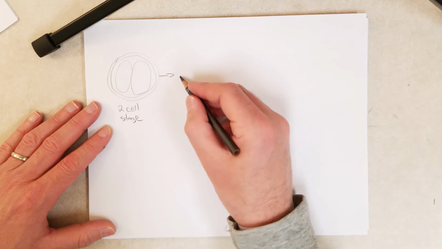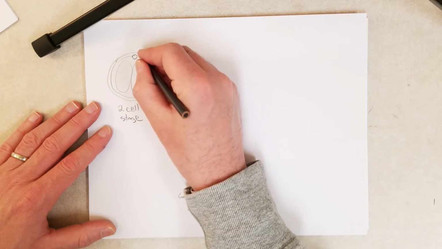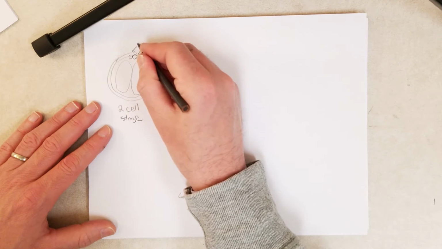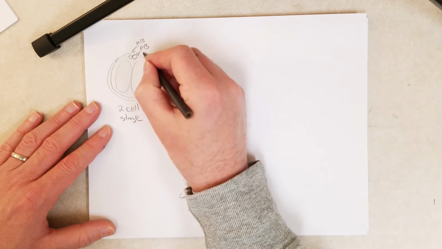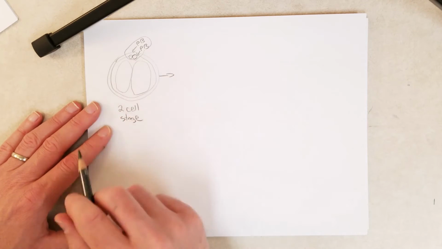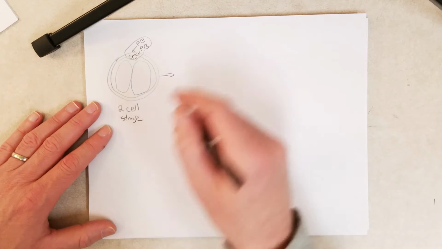So we have a 2-cell stage right here. And I can put a polar body right here. Again, I think there should be 2 polar bodies, right? Or do they fuse? I have no clue. Okay, I'm going to stop talking about the polar bodies because I know very little about them, but I think we're going to lose them pretty soon after the 2-cell stage.